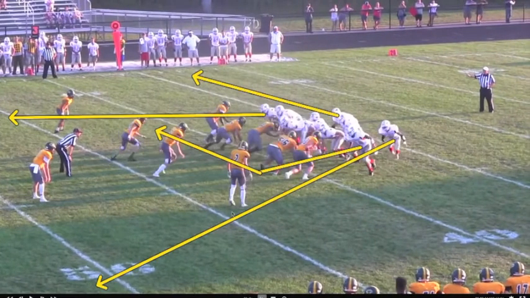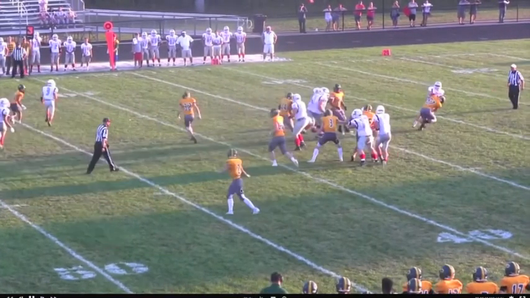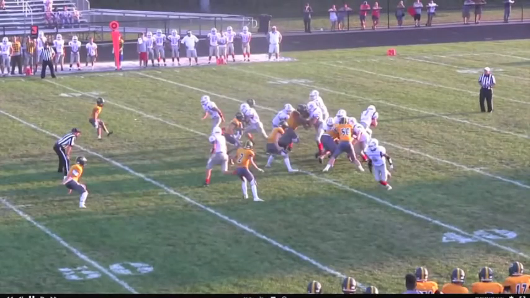Boot wheel pass. So you see the routes drawn up there. So they start off one way, work back the other way, and then throw it back to the original halfback who's going to come kick out our outside linebacker. See our corner's in a tough spot.